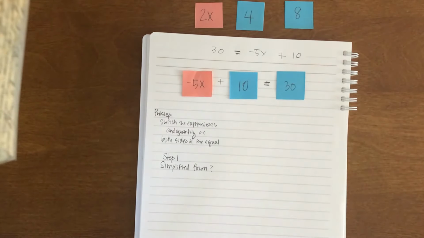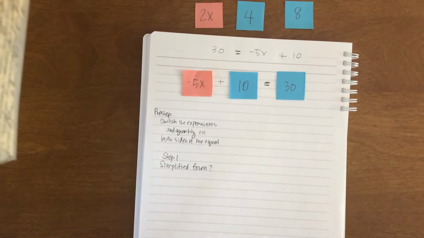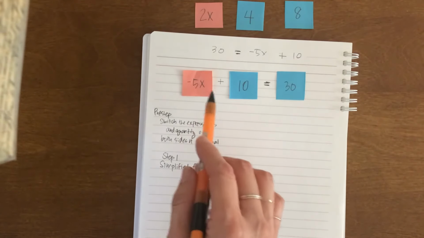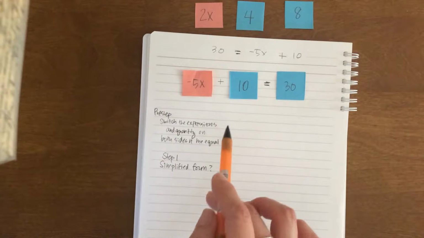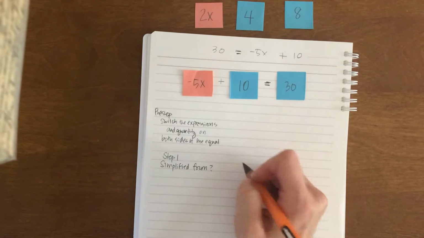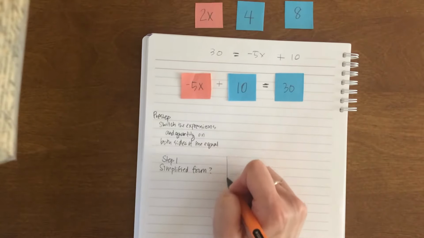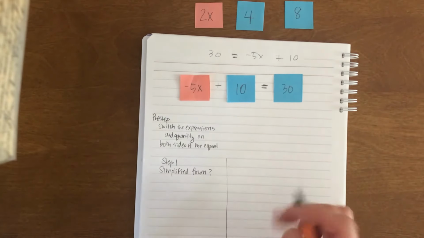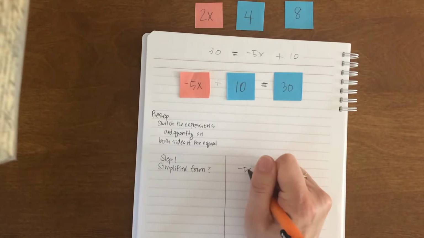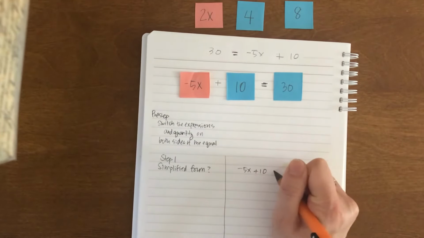So now we are ready to build that story of x in order to undo what's happening to x, and then to isolate that x, to have that x on one side and a value or quantity on the other, okay? So let's go ahead and write that down. So again, I'm going to separate our steps from our solutions. So our simplified form is negative 5x plus 10 equals 30.